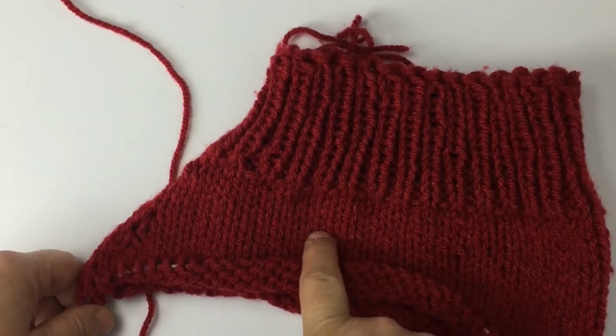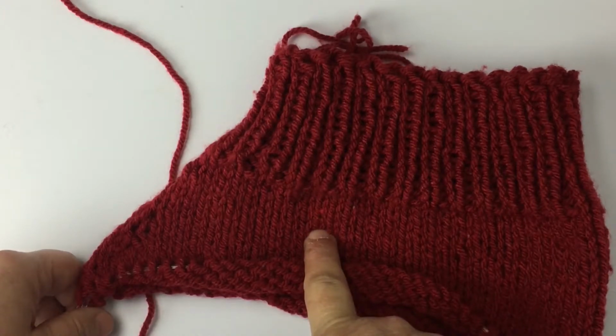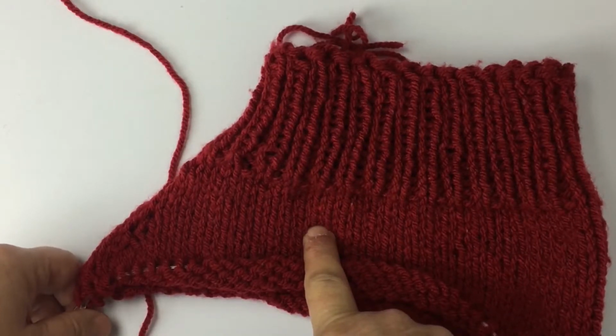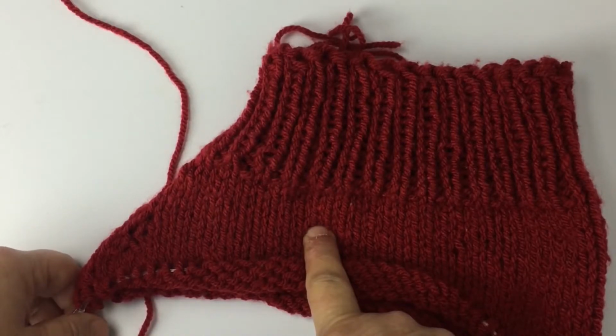Up to now I have added 8 double increases, meaning 16 stitches, but I need to add some more, 4 double increases according to my calculations, and then I will have to knit 6 rounds with no increases in order to reach the size of the dog's chest.